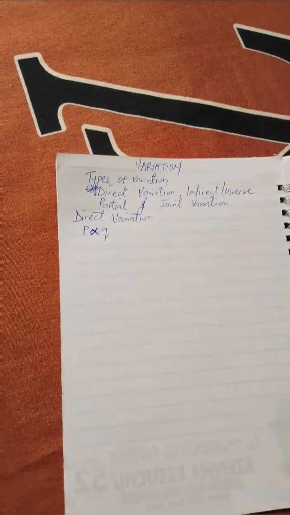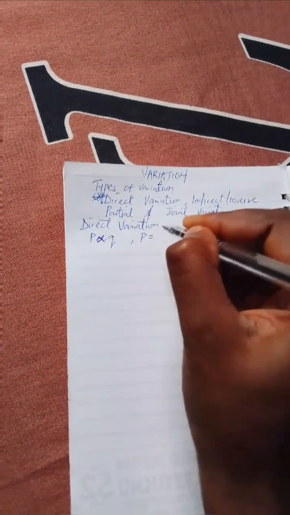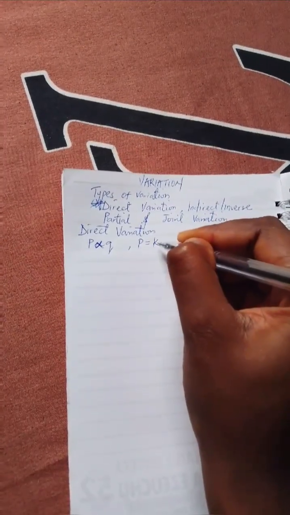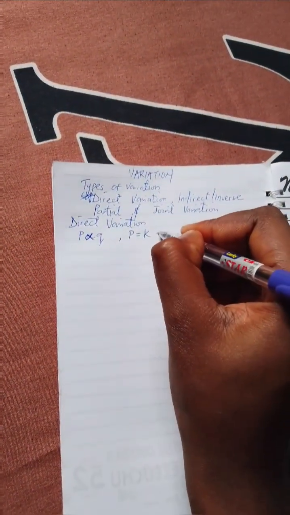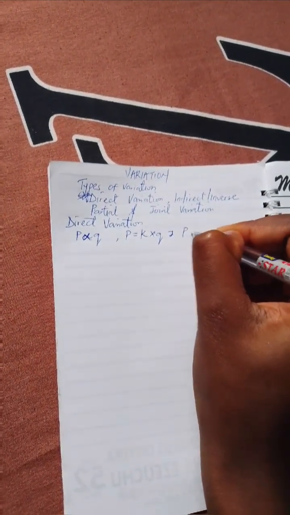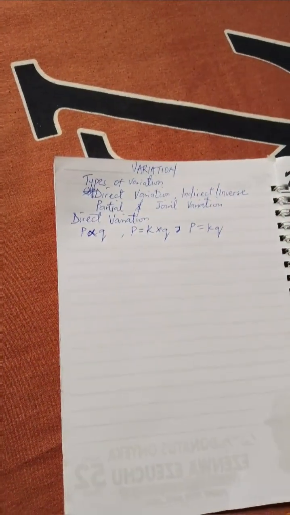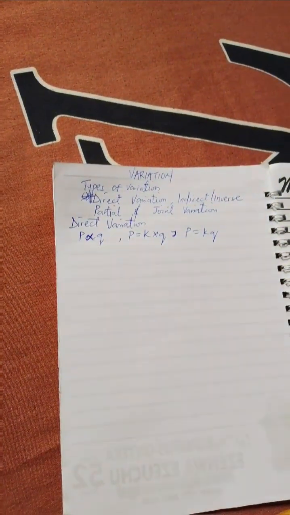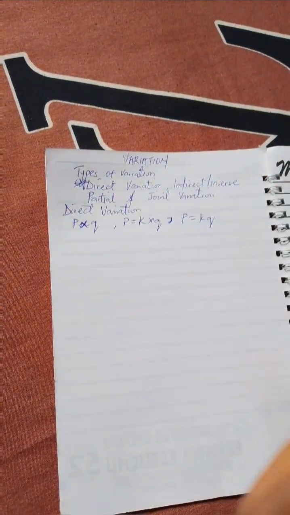Now when a constant is introduced here, I'm going to be having that P is equal to the constant. Let me use K, but you can also use C, depends. The constant multiplied by Q, which is P is equal to KQ. Now this is the law of variation for direct variation. Let me solve a question under direct variation so that we'll get to understand it.